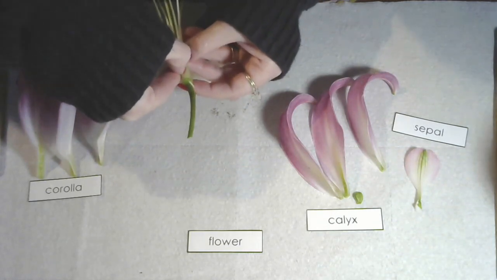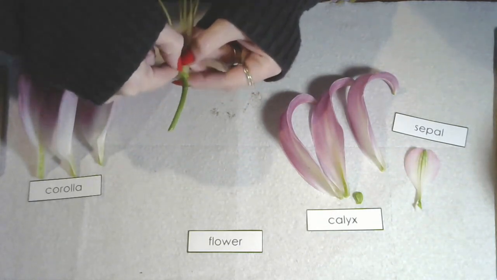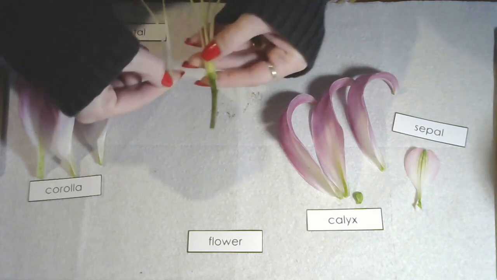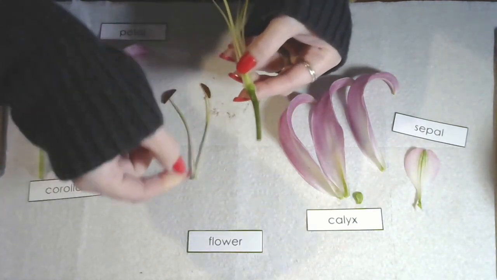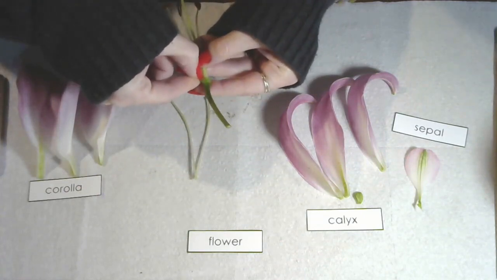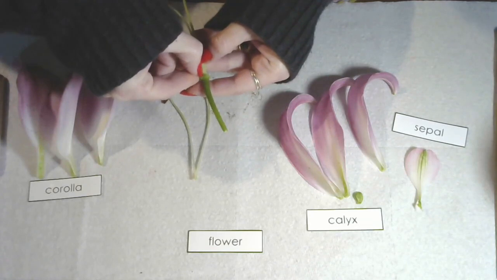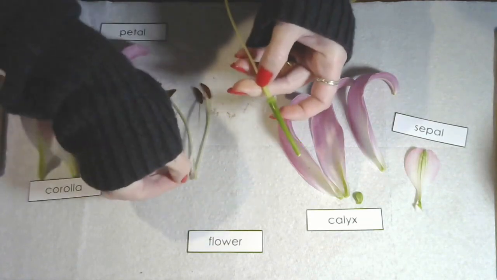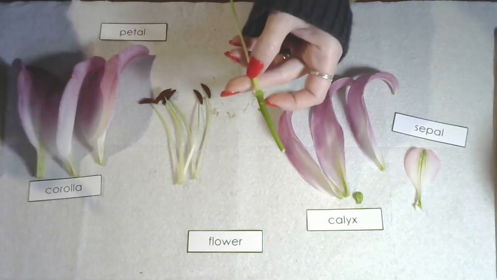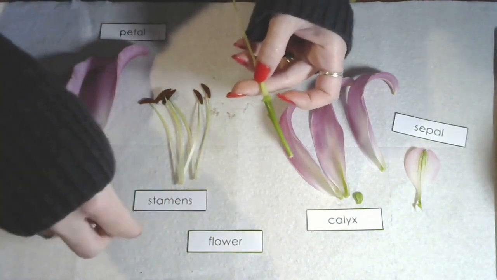They make kind of a ring here around the outside. I'll see if I can kind of open that up. Okay, all of these stamens go all around the outside here. And again, all of those are called stamens.